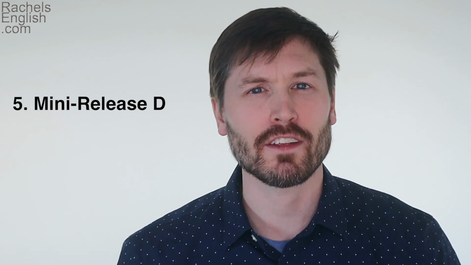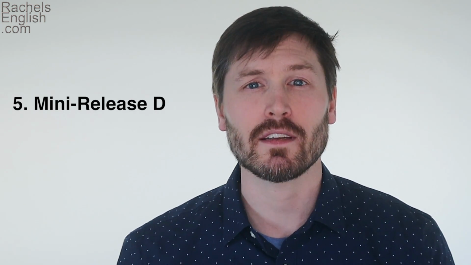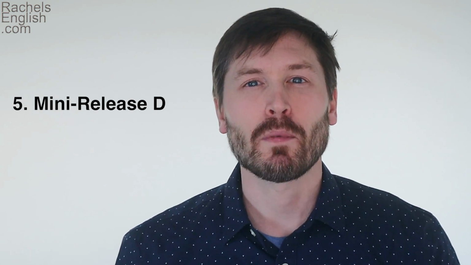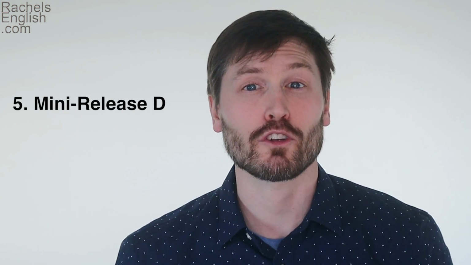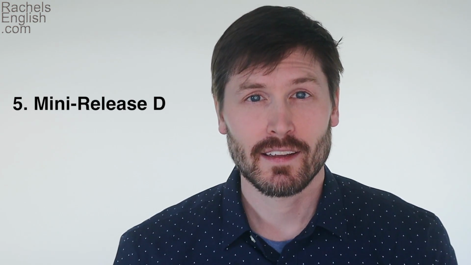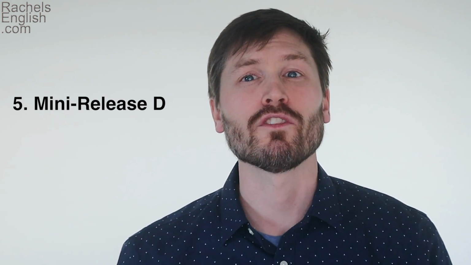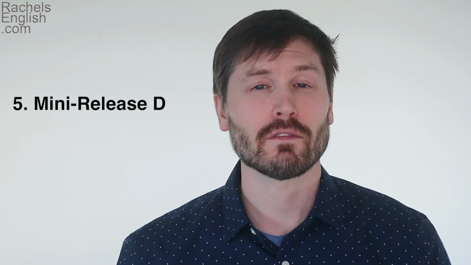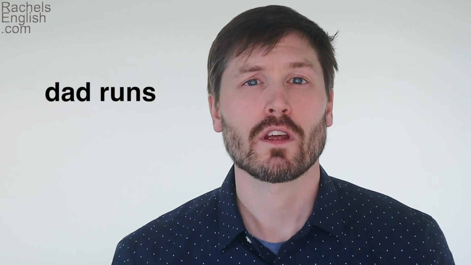Now, number 5, that quick, light release of the D consonant that I just mentioned, named me, is another pronunciation. I call this the mini release. This happens when the D consonant is linking into a consonant sound and is not unreleased, but is released incredibly quickly and lightly. Often because it would actually be more difficult to pronounce as an unreleased D. This is most common when the D sound links into words that start with the R, Y, or W sounds. Some examples, dad runs.